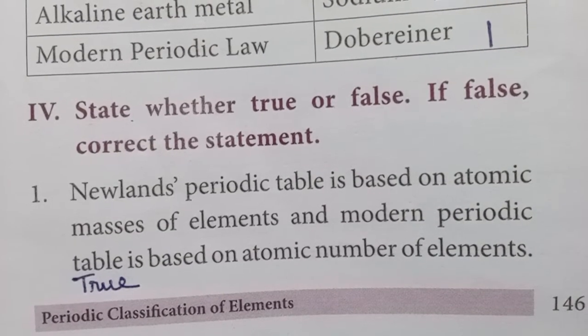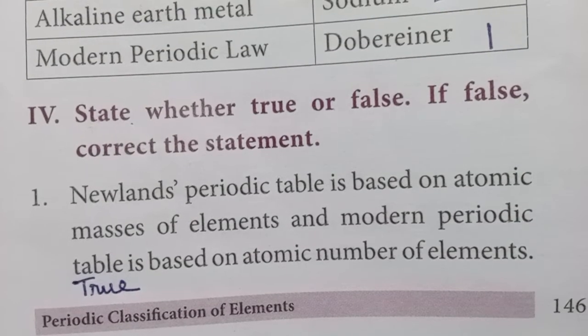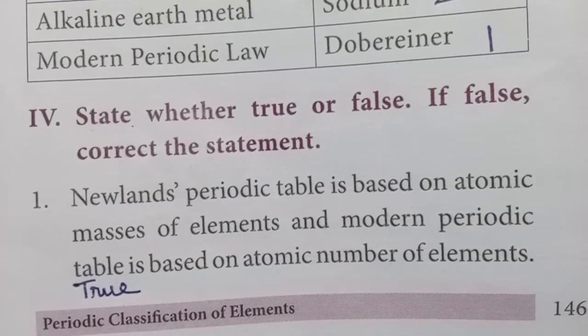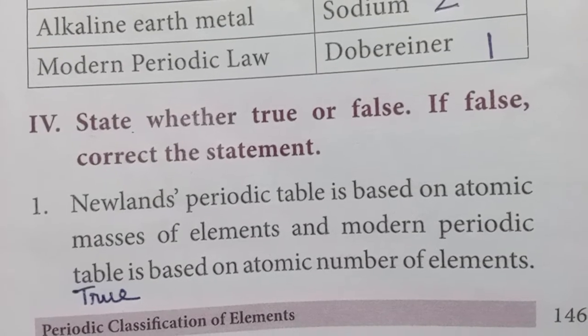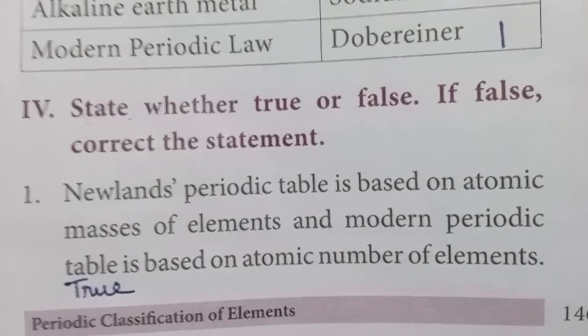Because Newland's periodic table is based on the atomic mass. It is an older concept, but nowadays the modern periodic table is observed and followed by almost all of the scientists. That is based on the atomic number of elements.